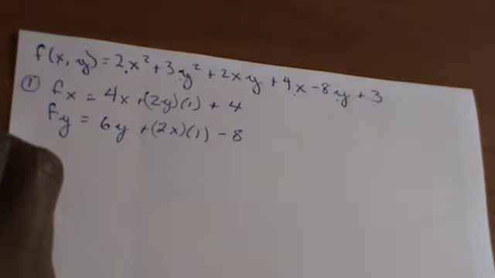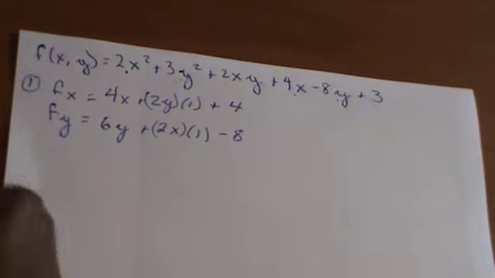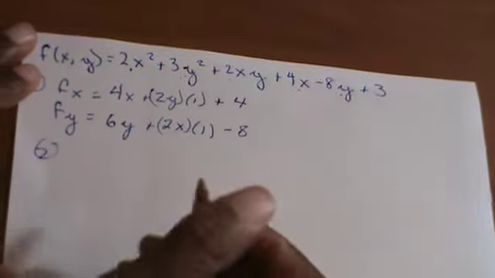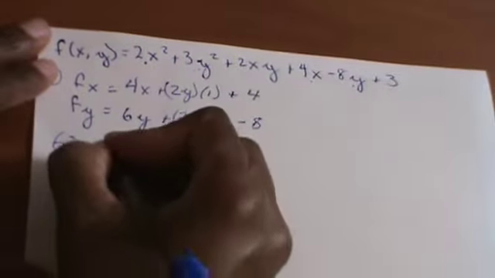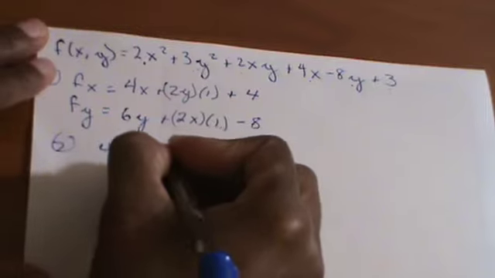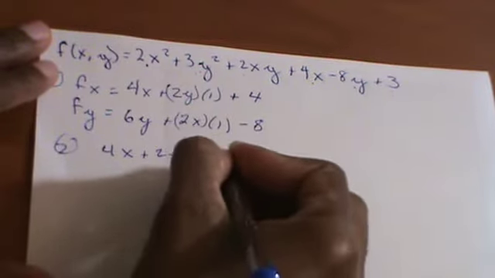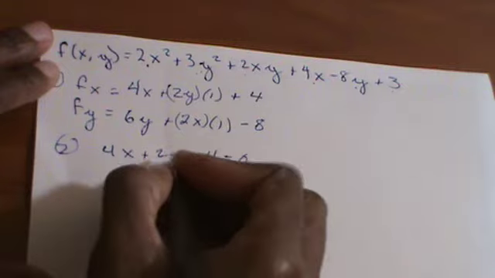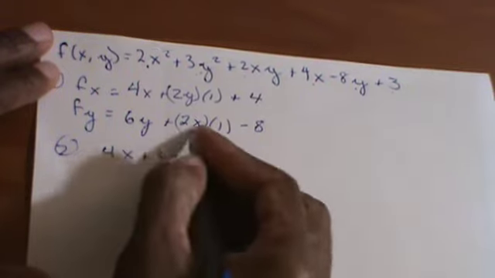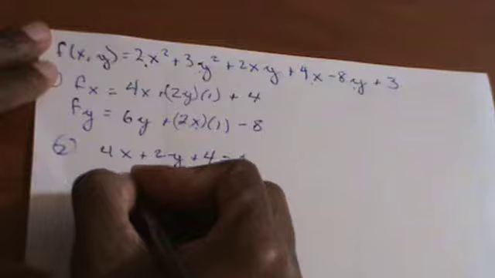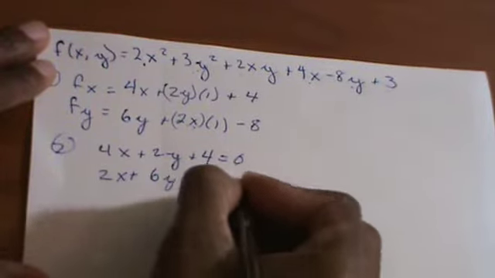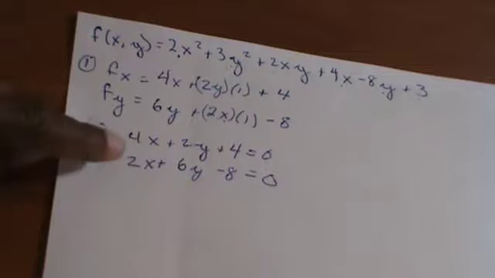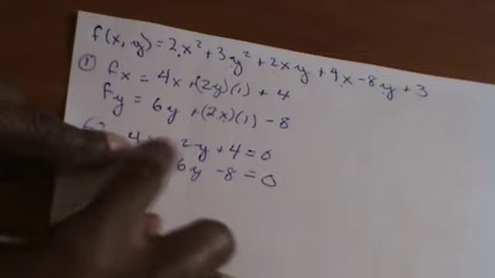All right, so now I am going to do step 2, which is to set your derivatives equal to 0. So 4x plus 2y plus 4 is equal to 0. And then here, I'm going to put the y's over each other. So 6y plus 2x minus 8 is equal to 0. So there's step 2.